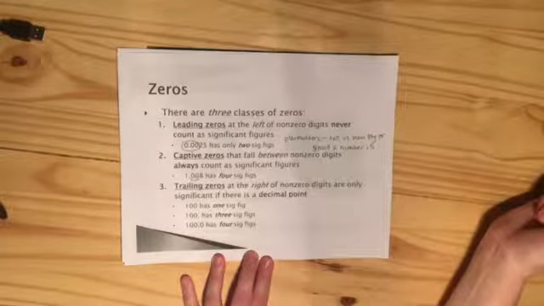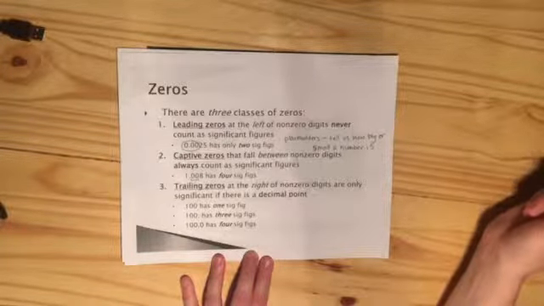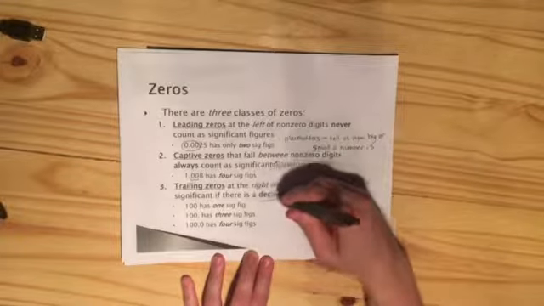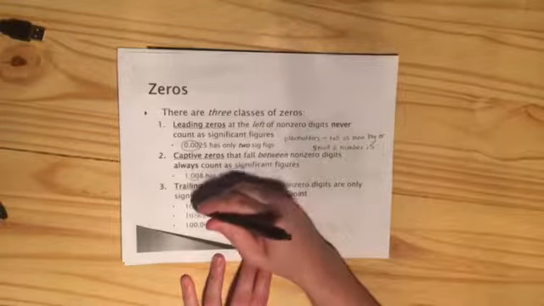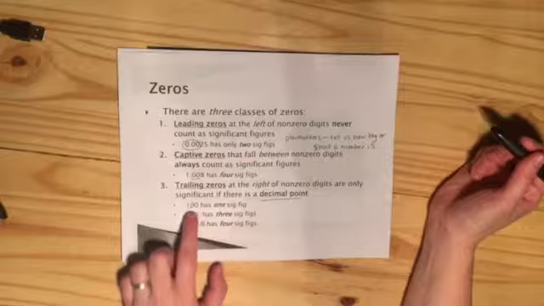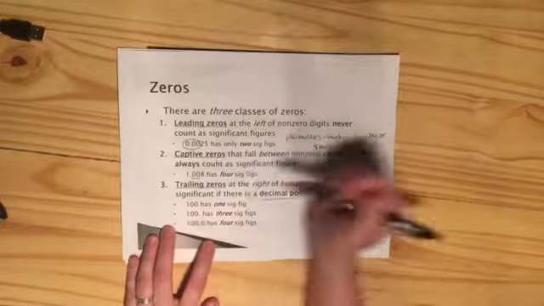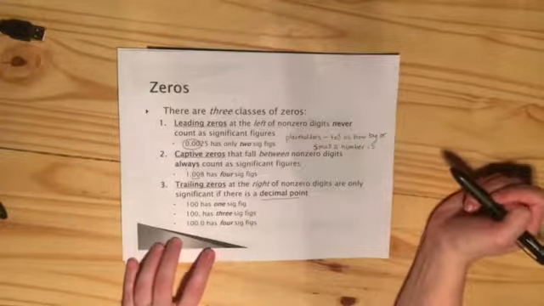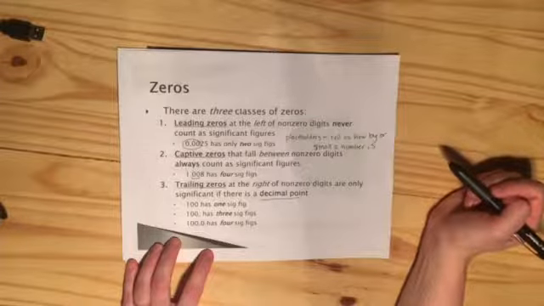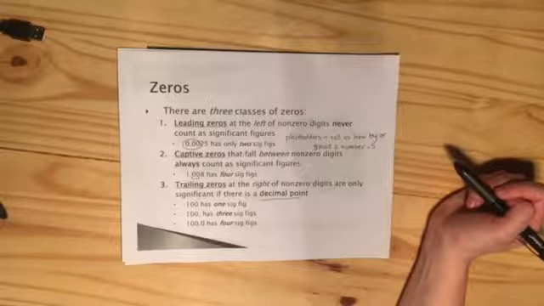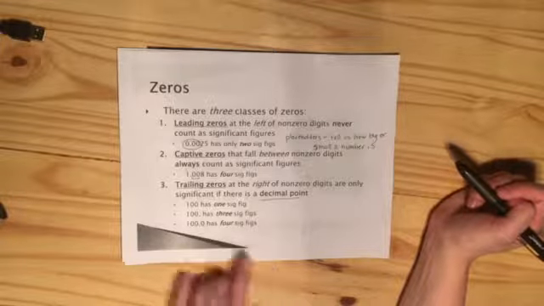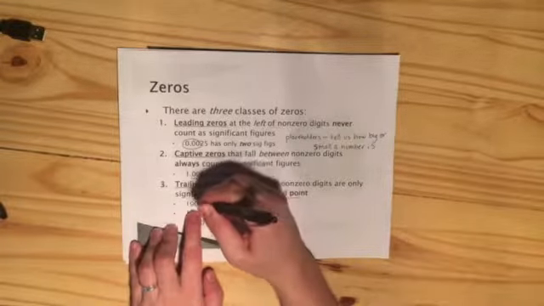Trailing zeros to the right of non-zero digits are only significant if there is a decimal point. So if you see the number 100, there is no decimal. These zeros are just placeholder zeros, just to tell you how big the number is, that it's 100 and not 1. There is a big difference between those numbers, but that's not telling you anything about certainty.